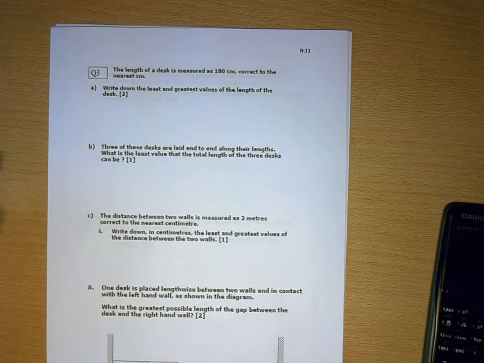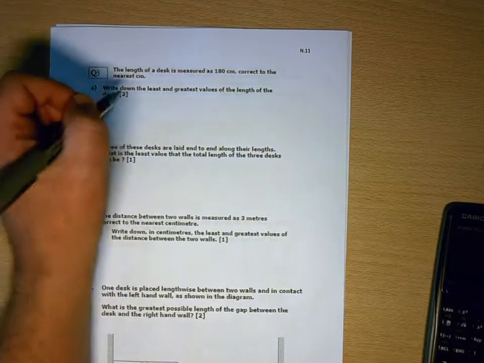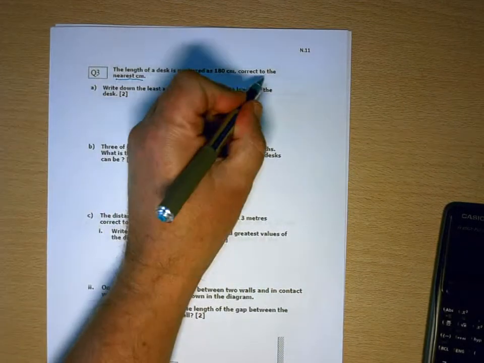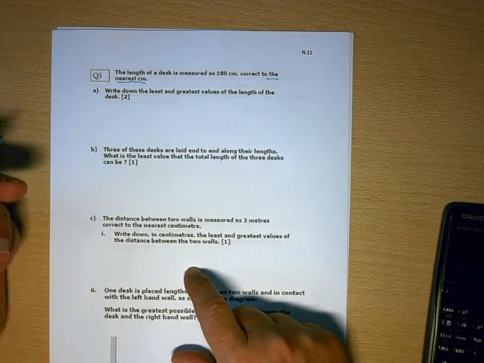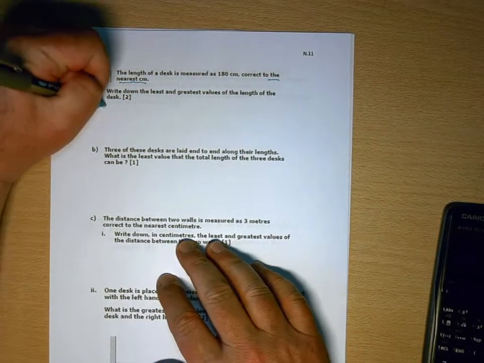Question 3. The length of the desk is measured as 180 centimetres, correct to the nearest centimetre. So our error bound is going to be plus or minus a half centimetre.